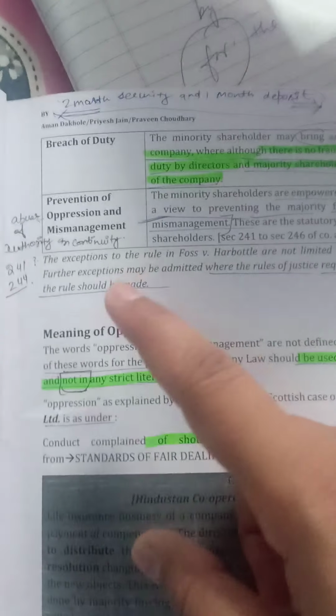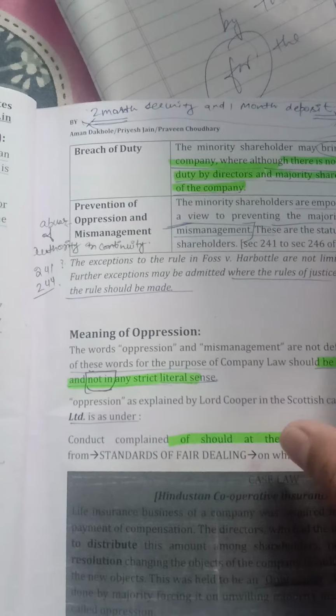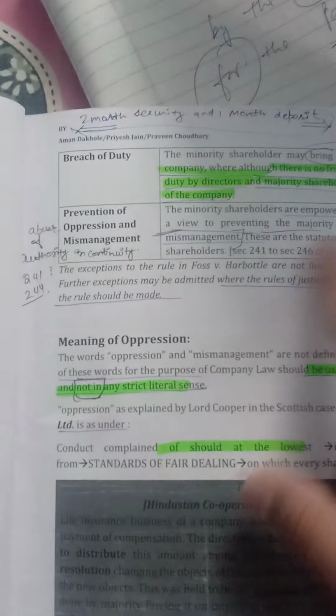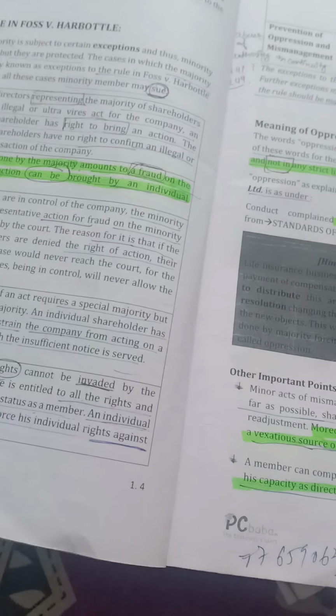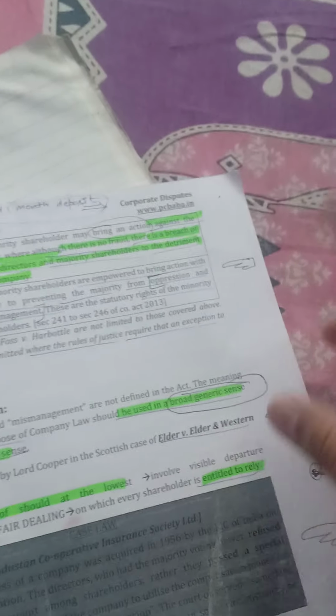Then, prevention of oppression and mismanagement. Minority shareholders are empowered to bring an action with a view to prevent the majority from oppression and mismanagement. These are statutory rights of minority. Here it's a very important section, that is section 241 to section 246.